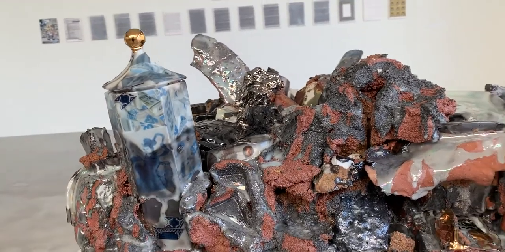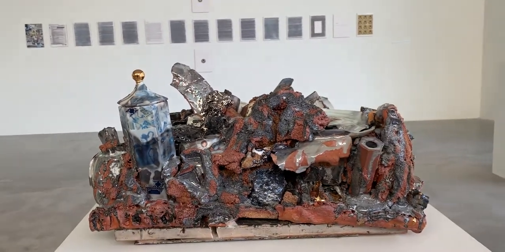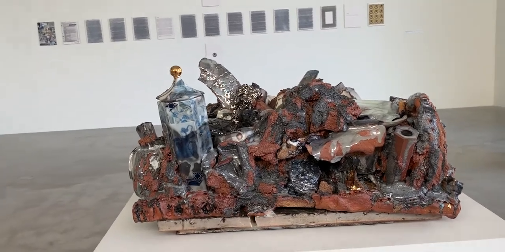Wow, very cool. Next time you come to the museum, you can take a look around and see different textures on different objects.